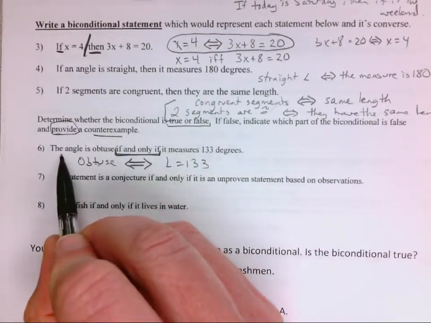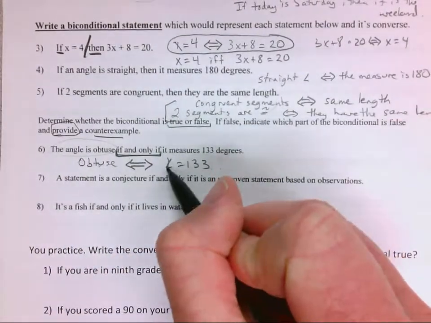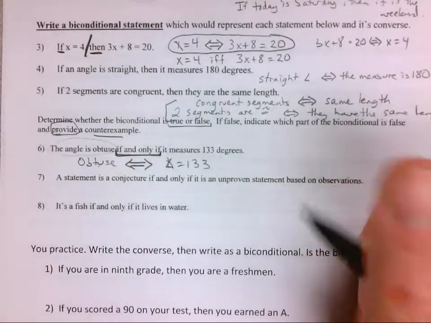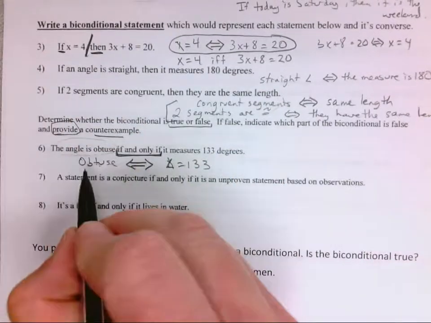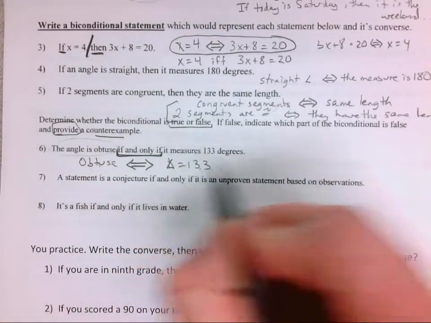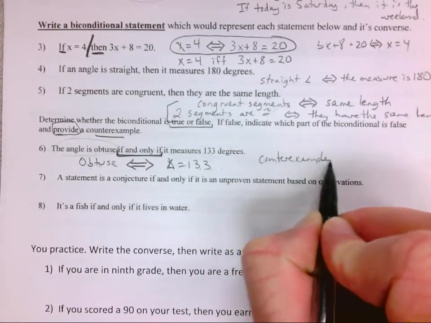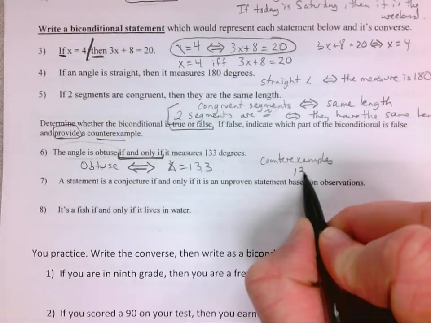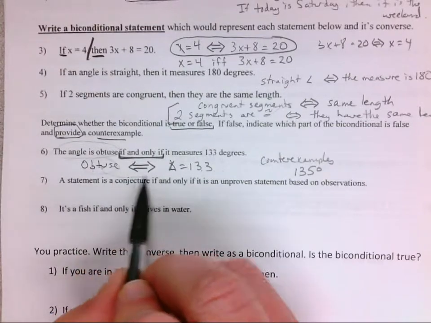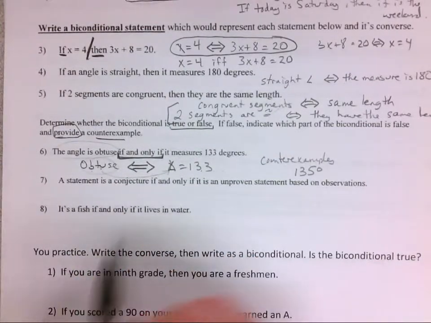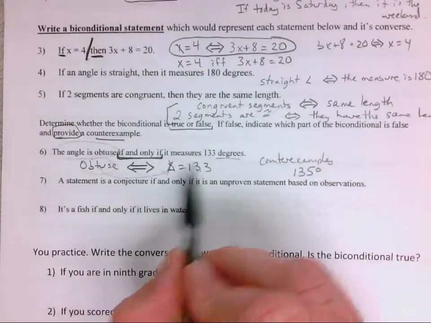is the angle obtuse if and only if it measures 133 by itself, or is there an example where it would be false? I would say that the converse of this is true, but obtuse does not imply 133 degrees. And the counterexample would be 135, because it's not implied that our angle is 133. So if you flip it around, the converse is true: if an angle is 133, then it's obtuse, but if it's obtuse, it doesn't mean it's 133.